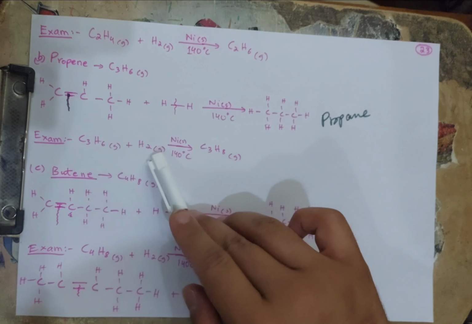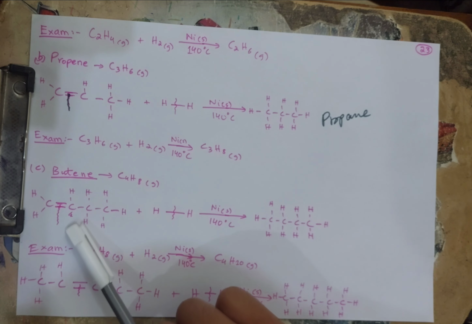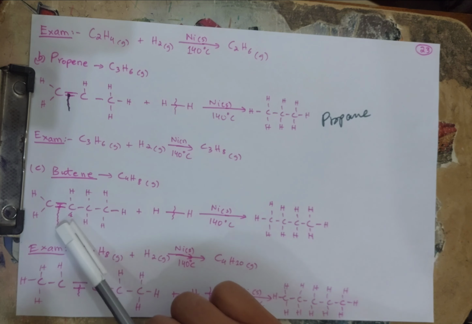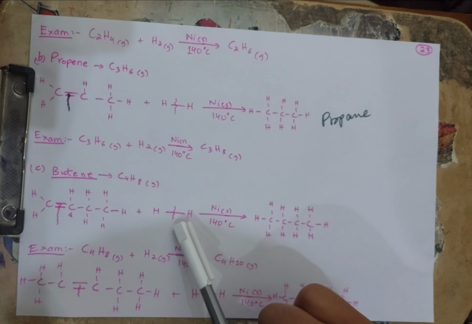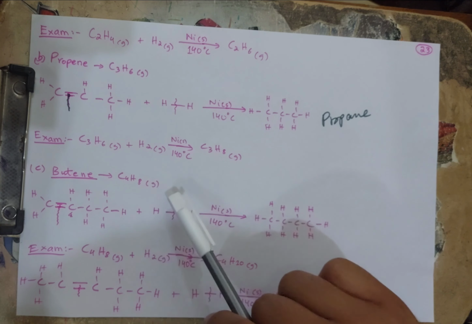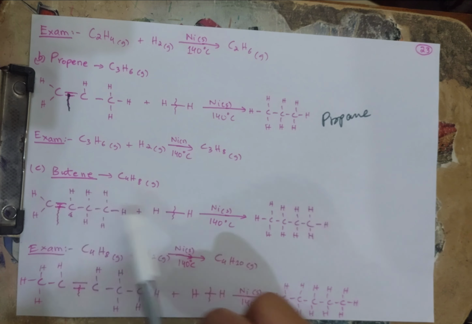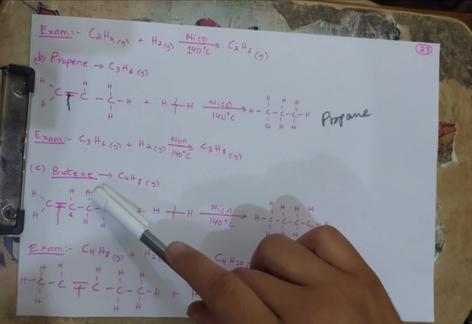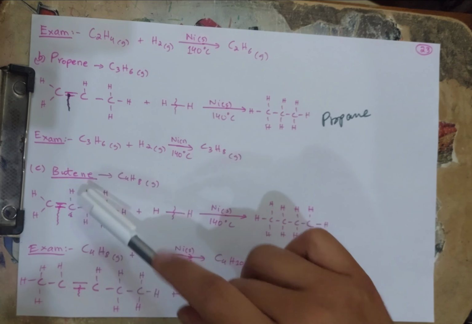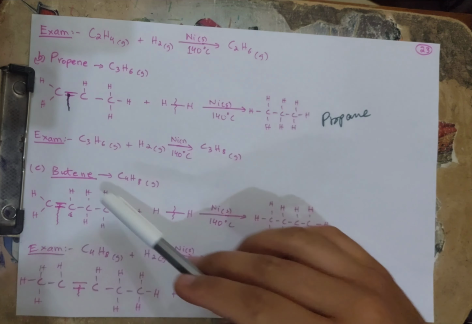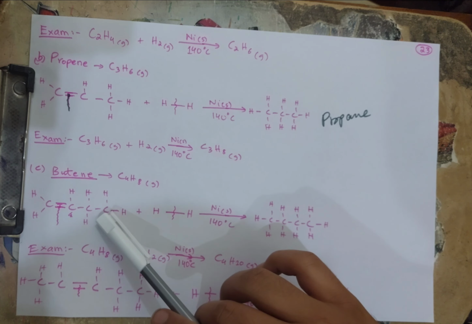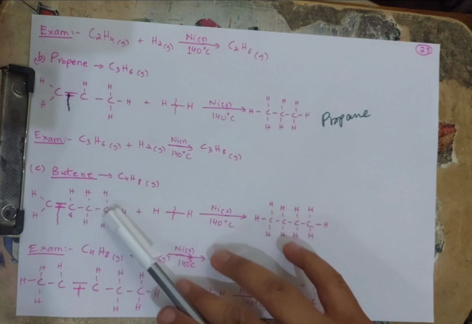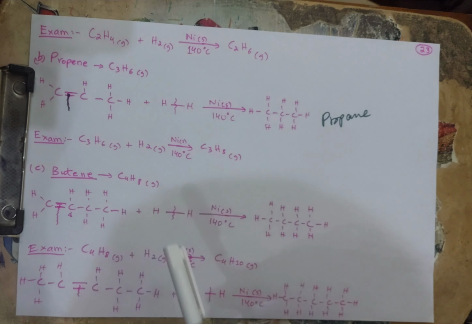Propane is formed from propene when propene reacts with hydrogen gas in the presence of these conditions. Now coming to butene, this carbon double bond will be broken down. Here the H-H single covalent bond will be broken down. One H attaches to this carbon, the other to this one, and the others will not, as they have a complete number of hydrogens attached. They are saturated carbons.